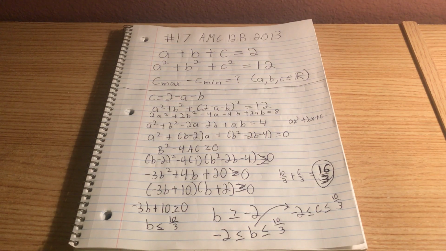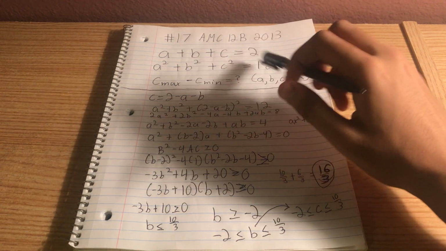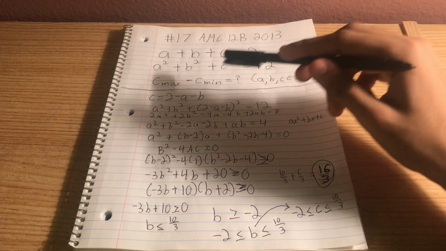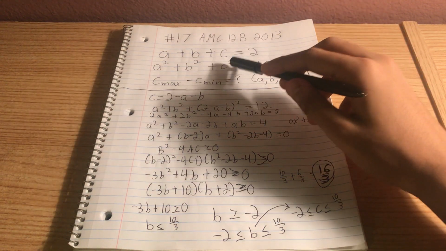Here we have a rather difficult set of equations. We have real numbers a, b, and c such that their sum is equal to 2 and the sum of their squares is equal to 12. We need to find the difference between the maximum and minimum value of c.